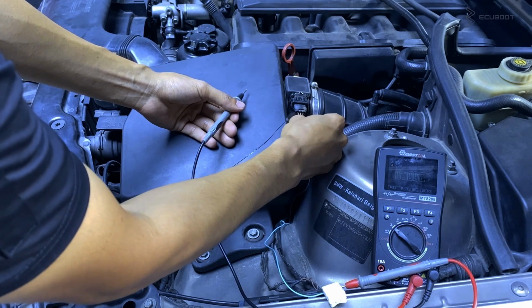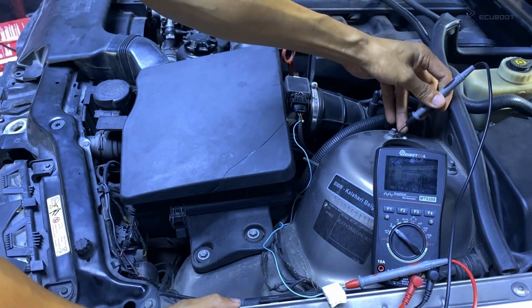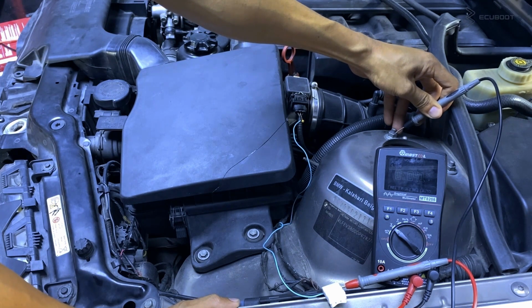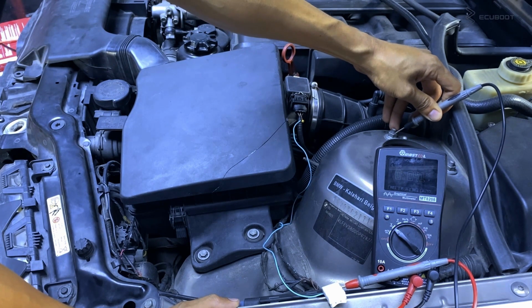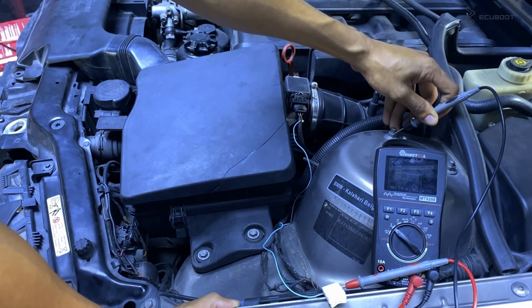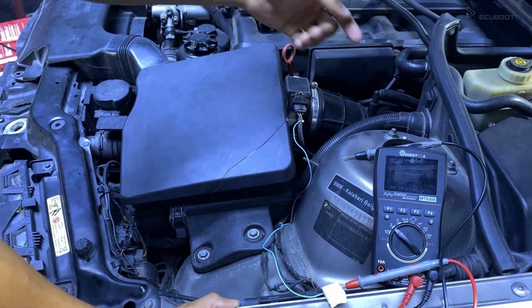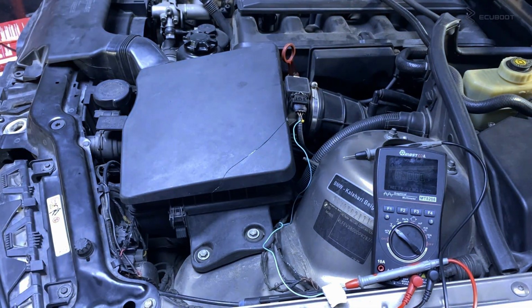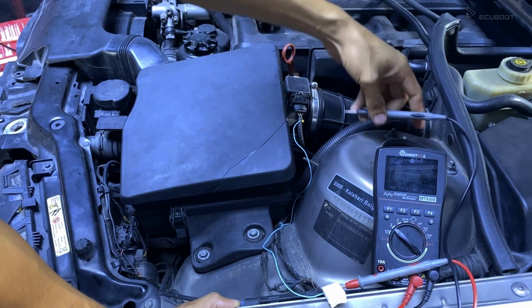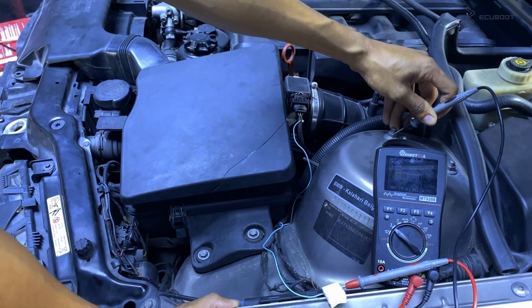Now we will check the second wire, which is signal. We must turn off the ignition and wait for 3 to 5 minutes. As you can see, the voltage is approximately 0.04. Now we will compare these values to the live values that we will see in our ISTA. You don't see me measuring the ground because I forgot to record it in the video when I was measuring, but it's very easy to check.